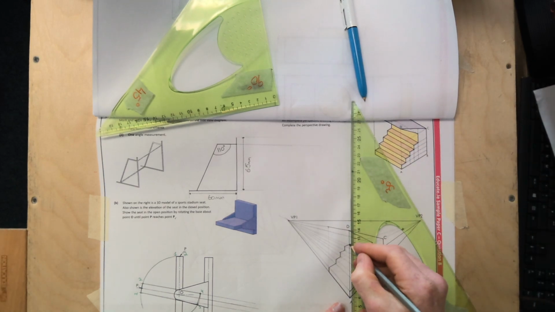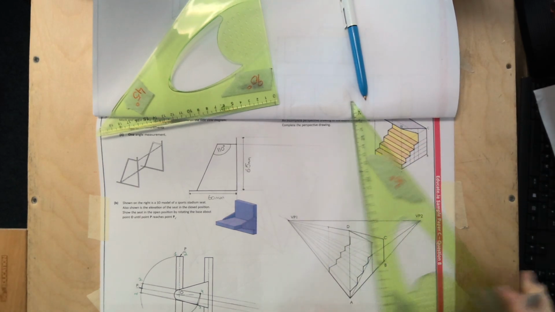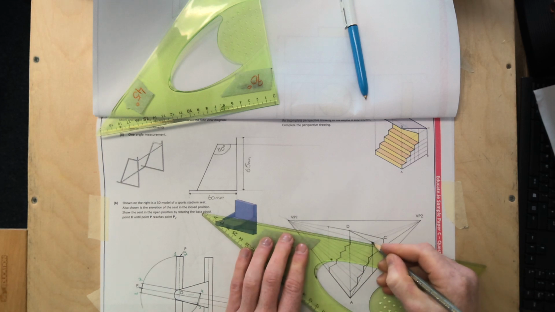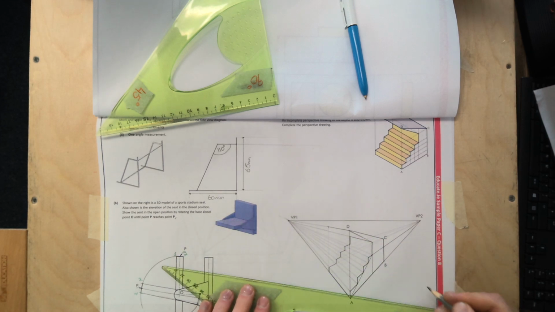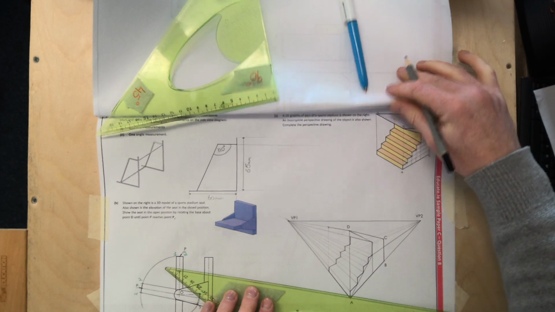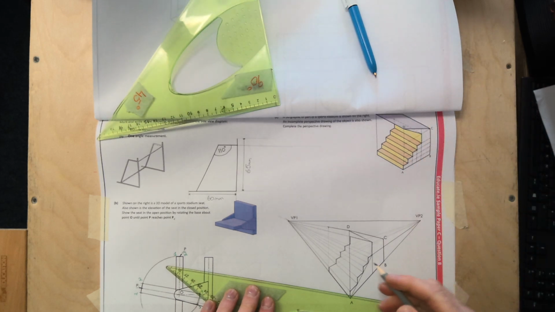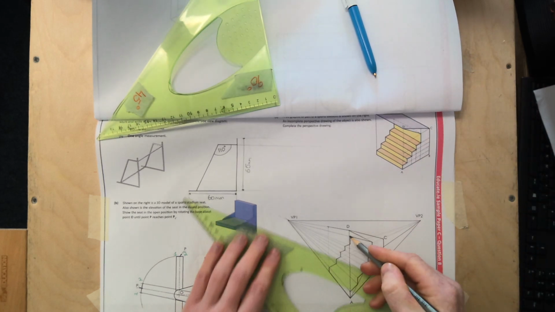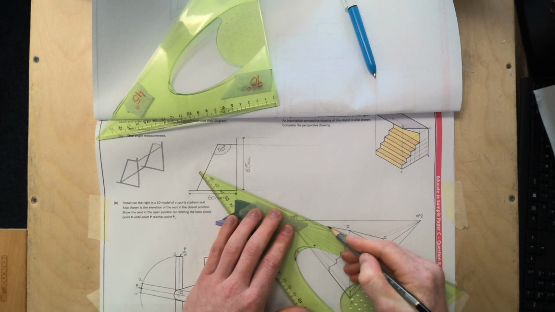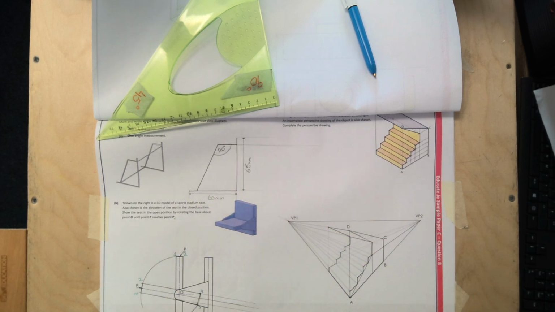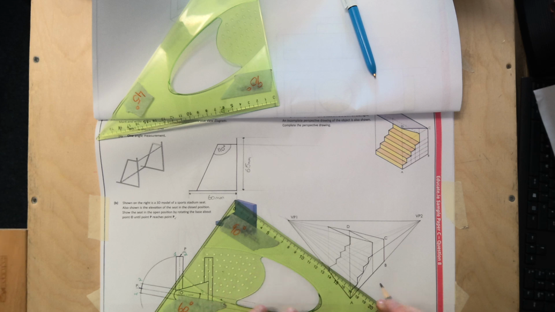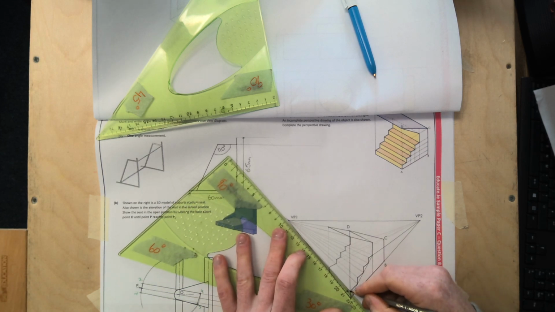So we can do this straight up. This back to there. And then our last section joins from here up to this corner. Like so. Okay. I'm just going to darken in my lines there for my step.